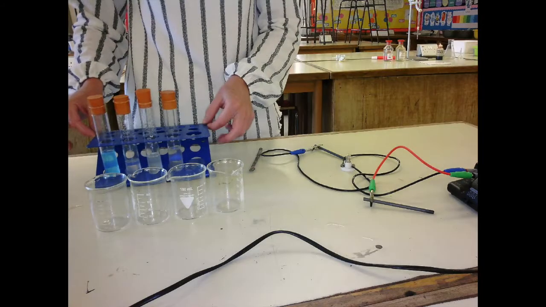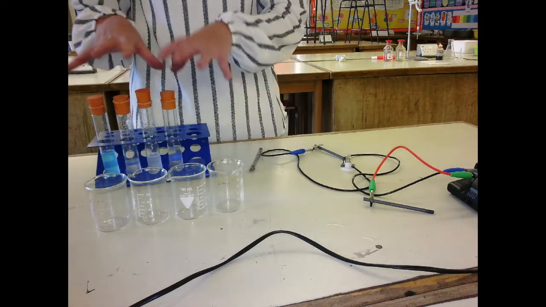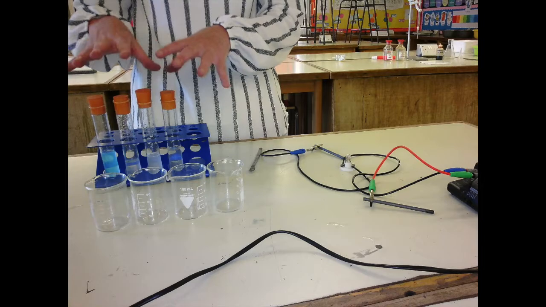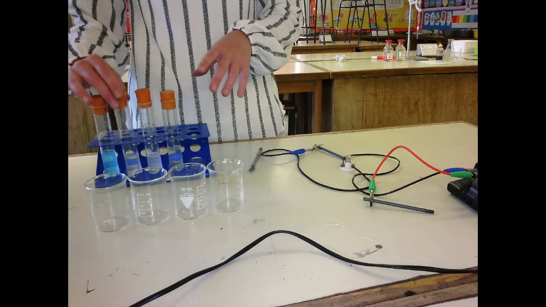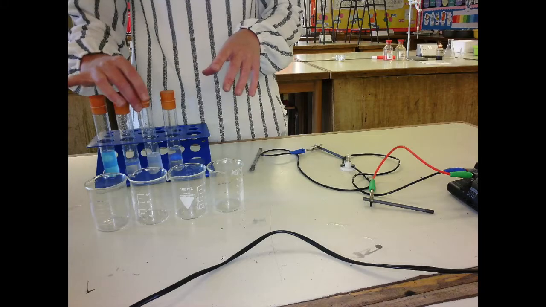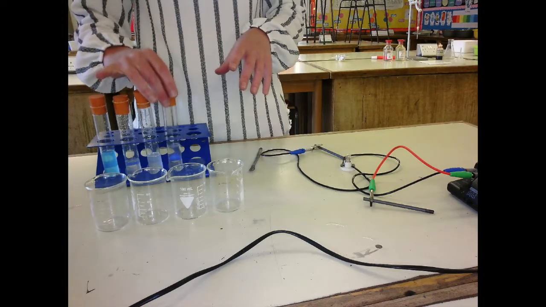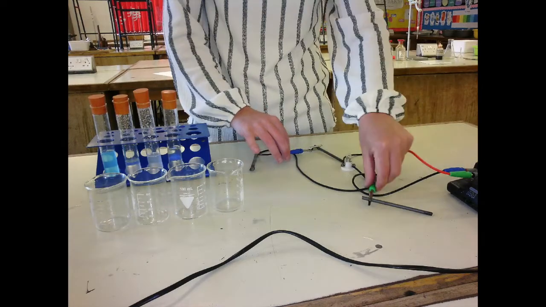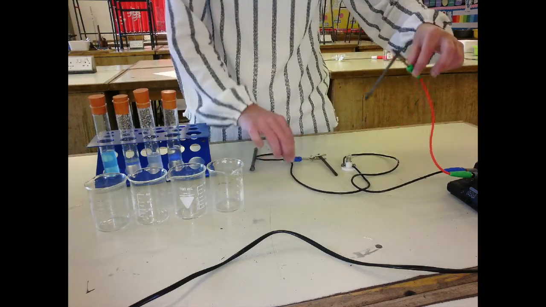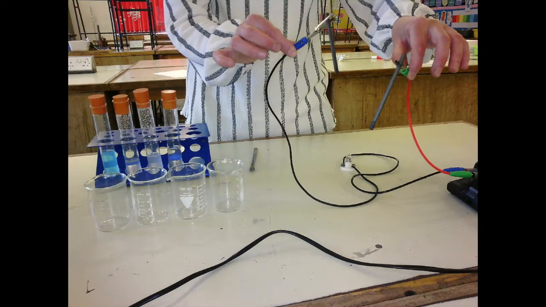So we've got the ionic compounds dissolved in water here, the solutions. Same order, copper sulfate, magnesium oxide, sodium chloride. They conduct electricity. Now I've got a power pack here, 2 leads and a bulb, and 2 electrodes. You've used electrodes before.